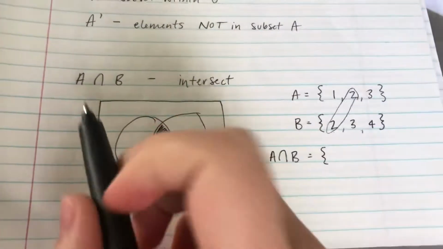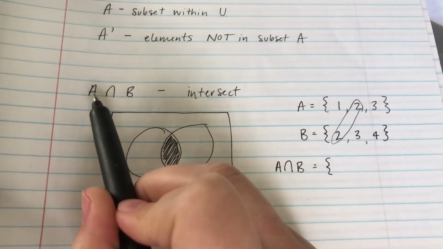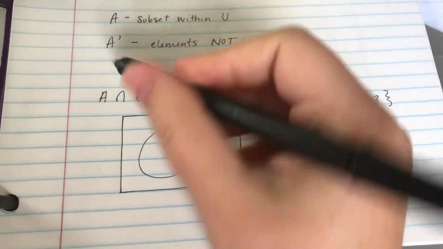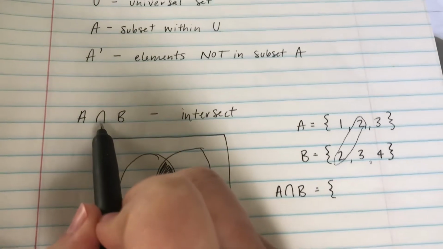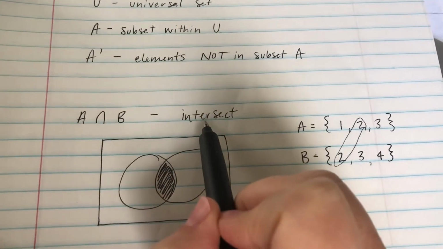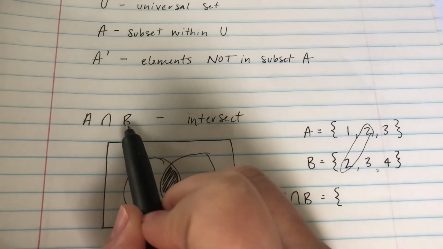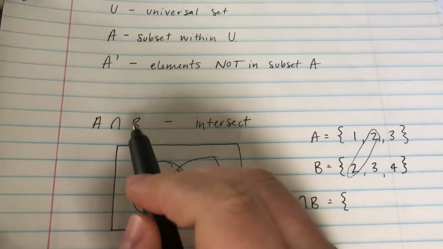Now if we move on to these symbols, we're going to move on to different symbols. The thing you need to do to commit to memory is that this symbol means intersect. A intersect B is how we would read this. So I'll show you two different ways to represent that.